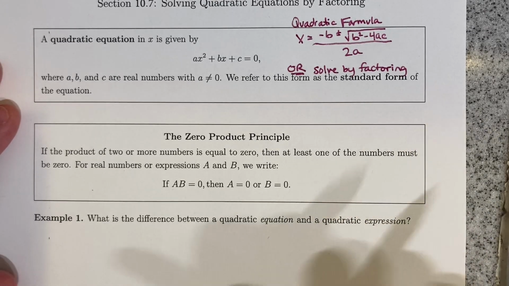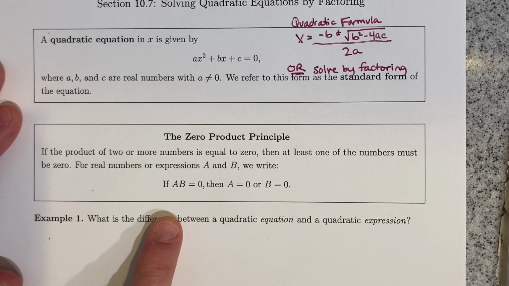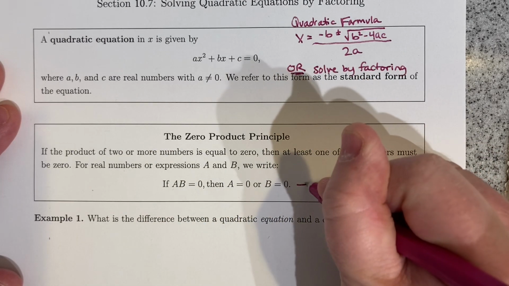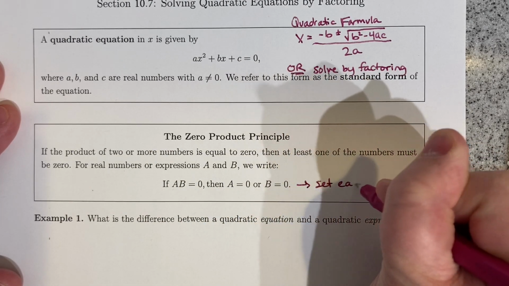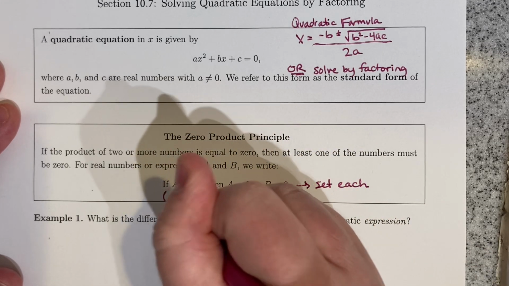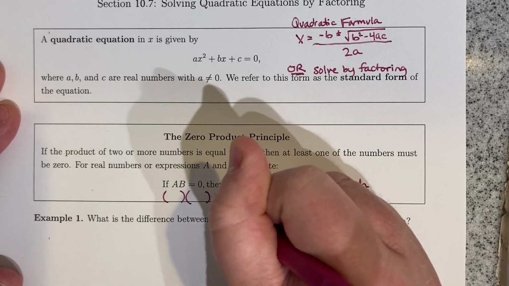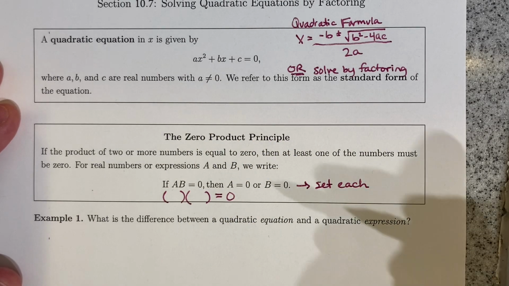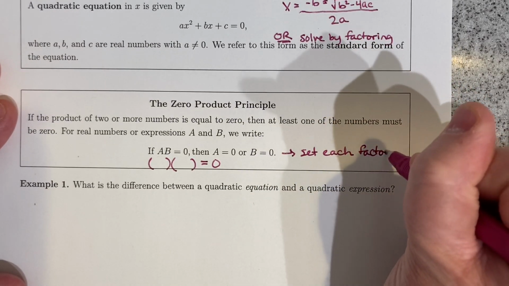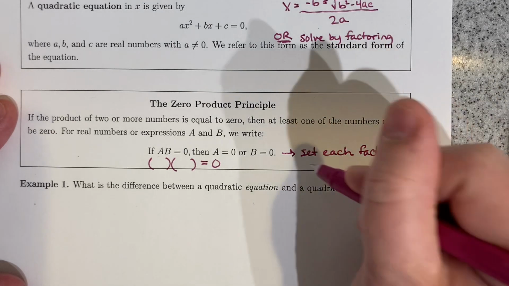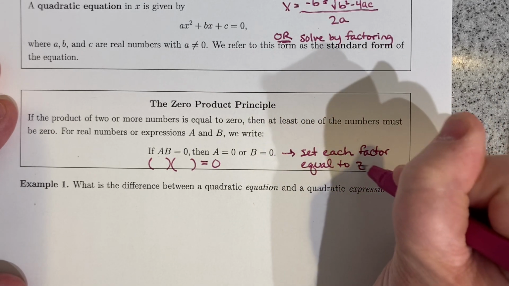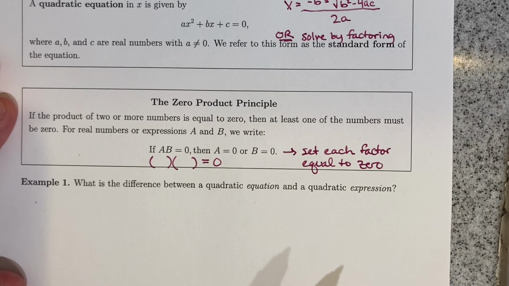All right, so those are the principles we're going to be using. We're going to factor and then set each factor equal to 0. It has to be in factored form for this to work, but if we have pieces that are multiplied and equal 0, well then one of the factors or both have to be equal to 0. And we're going to see lots of examples of this in this section.